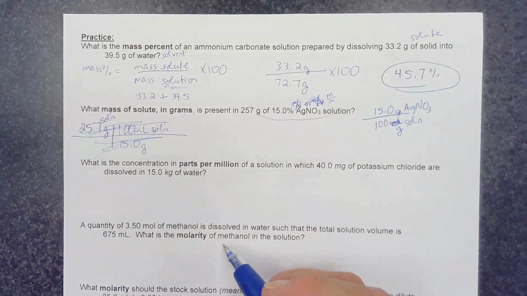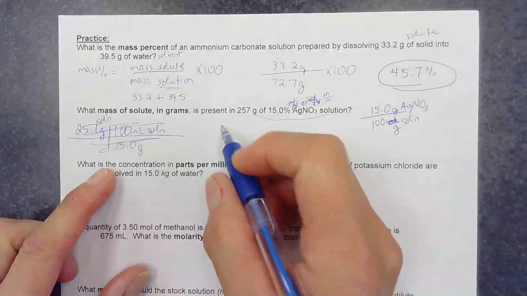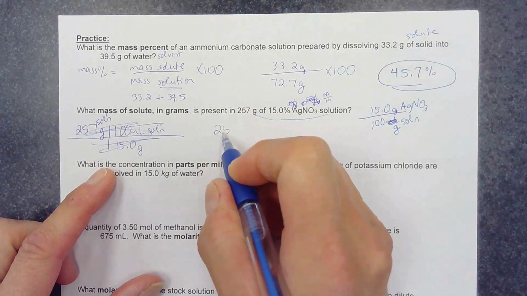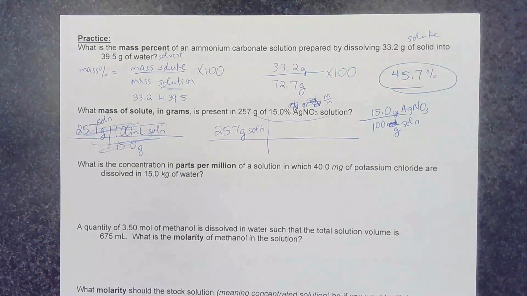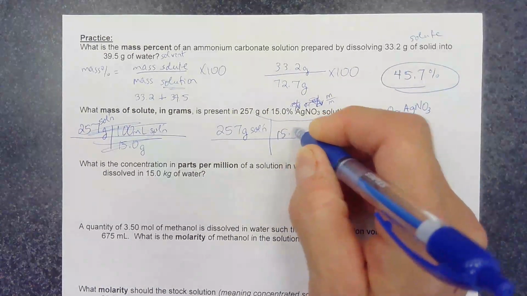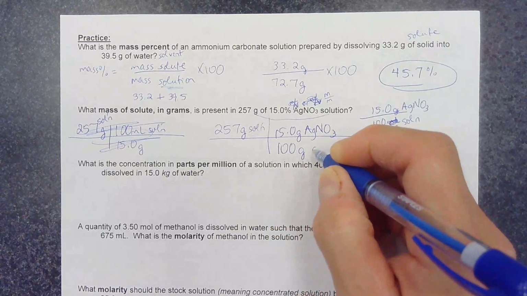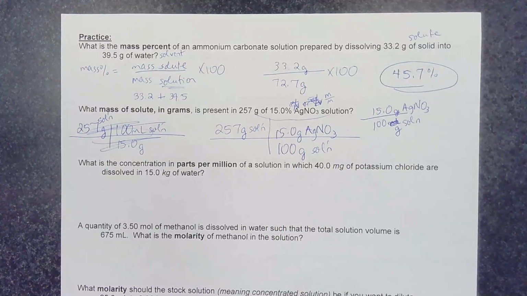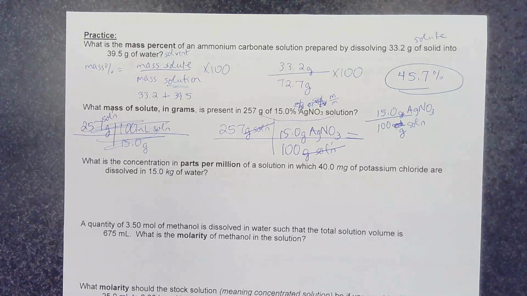That's why I kept hesitating when I heard Lucas. I knew what the order should have been when I heard him say that. I'm like, wait a minute, that's not right. So totally wrong there. So start again, 257 grams of solution. Now what goes on top? Who are we trying to find? 15 grams of silver nitrate in what? 100 grams of solution. Do you follow why I'm wrong? So grams of solution cancel. Now we're in grams of silver nitrate.